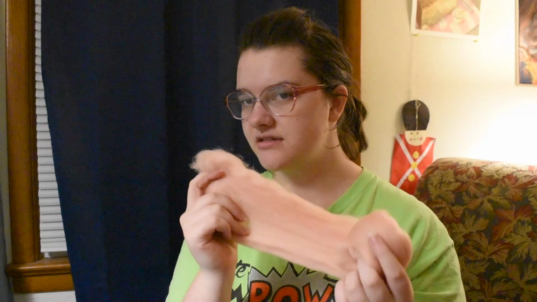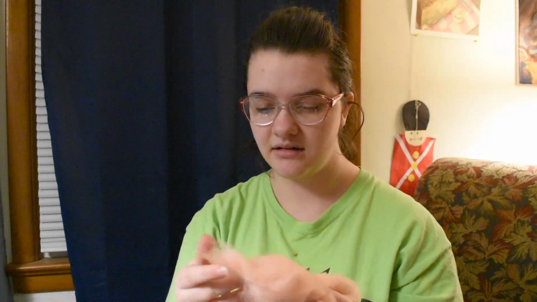So yeah, as creepy as it looks, it's gonna have the lamb ears. That looks so bad. It's not gonna look like that. But yeah, and then I've got this felt stuff that I'm gonna try for the mane.